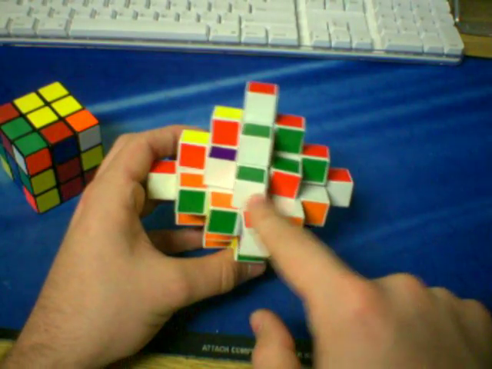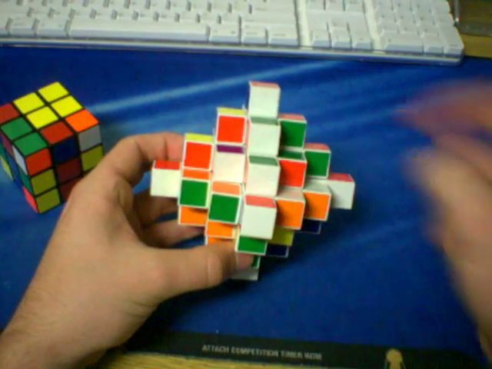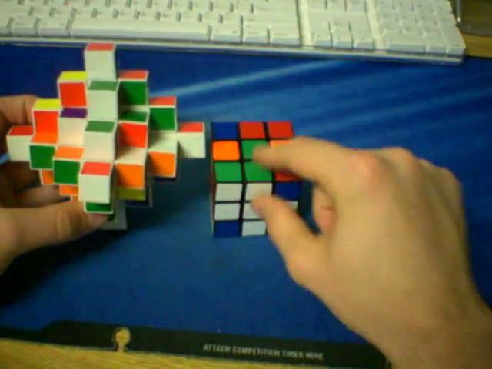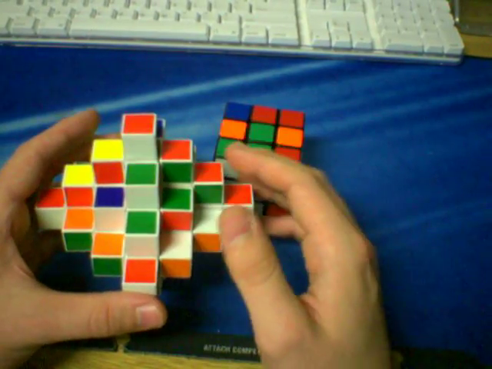So we're focusing on the white and the green. So this is the white and green edge, just like you would have on this piece. White and green edge, white and green edge, ignoring the orange and ignoring the red. That's the part that's tricky. You have to ignore those 2 colors.